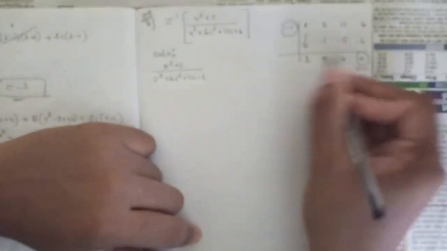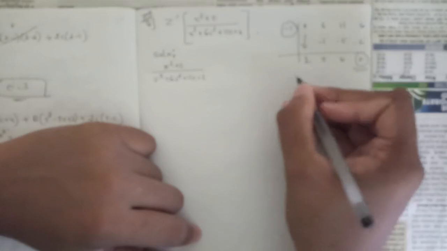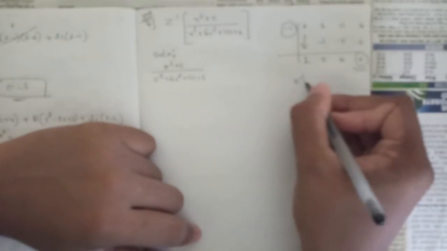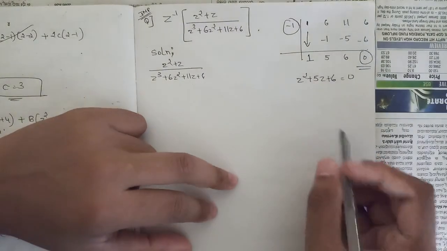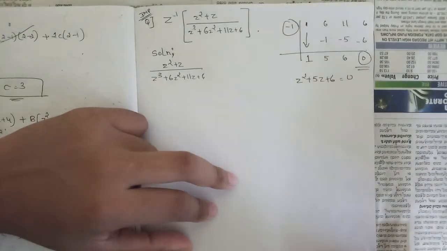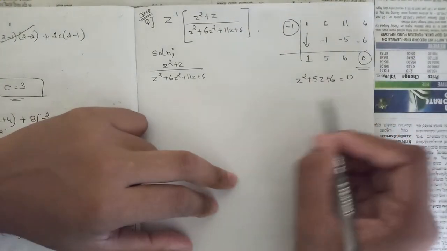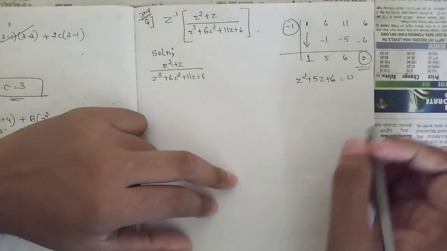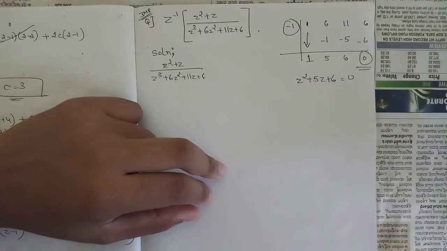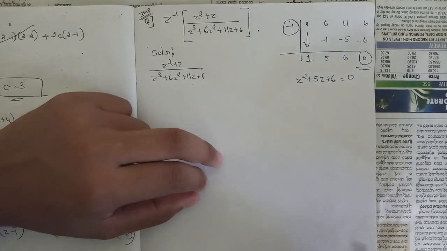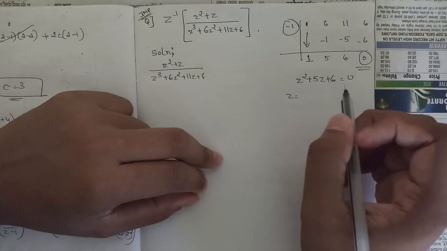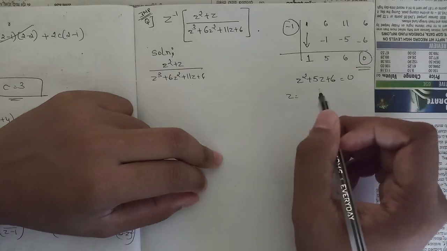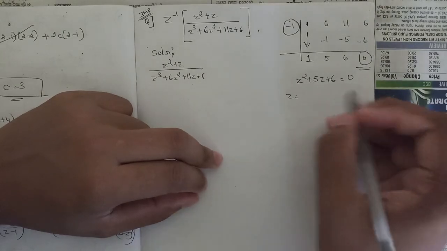Now with these terms, let's write the quadratic equation, that is z square plus 5z plus 6 is equal to 0. Again we need to find the other two roots by using the quadratic formula. Let's use the quadratic formula. As we know, the quadratic formula is minus b plus or minus square root of b square minus 4ac, the whole divided by 2a. So we'll apply that.